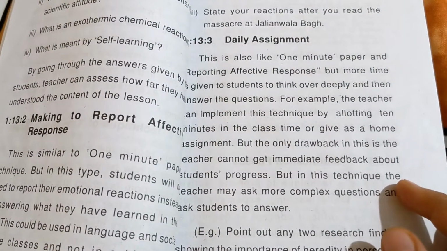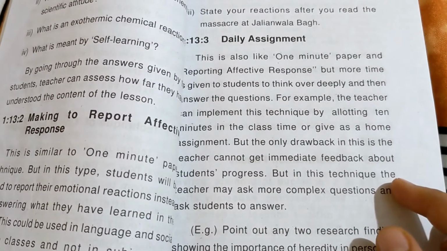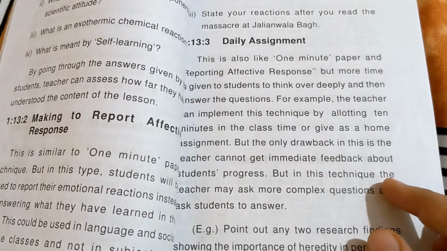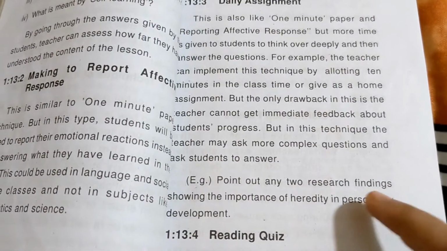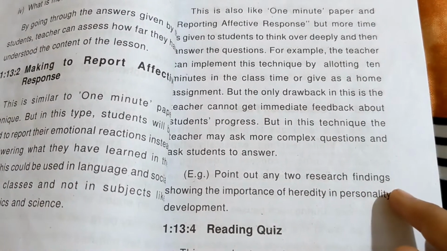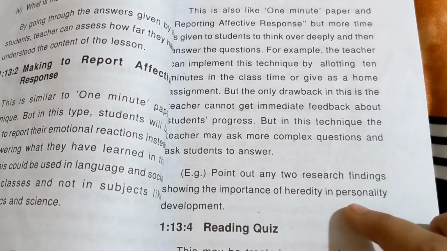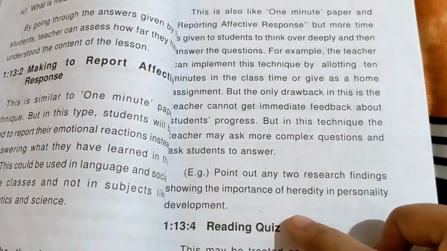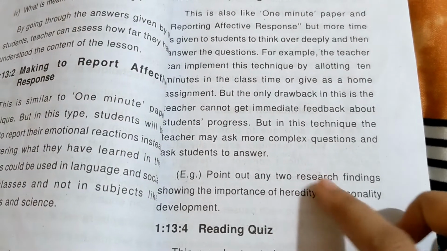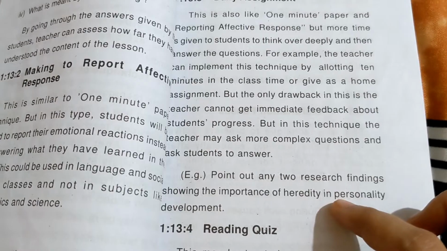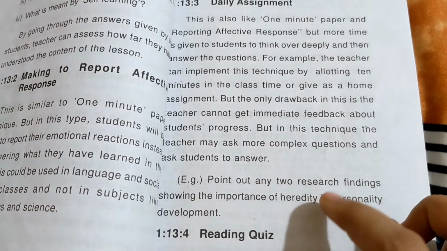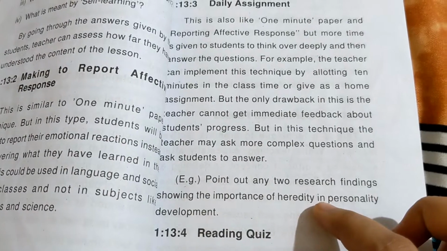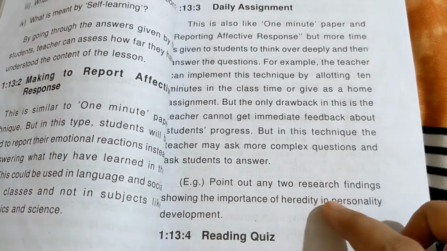In the other techniques, direct questions were asked. But in the daily assignment, complex questions, a little harder questions, will be asked. For example, point out any two research findings showing the importance of heredity in personality development. So if heredity was a topic taught in today's class, this question will be given for you to do as the daily assignment.